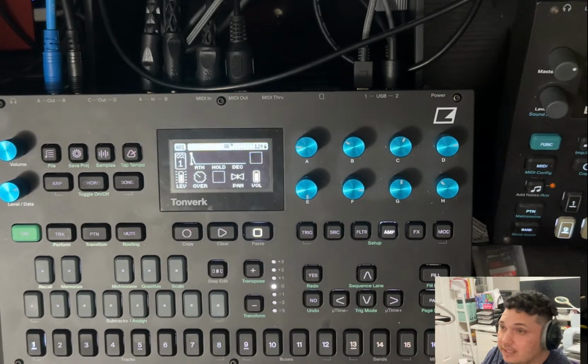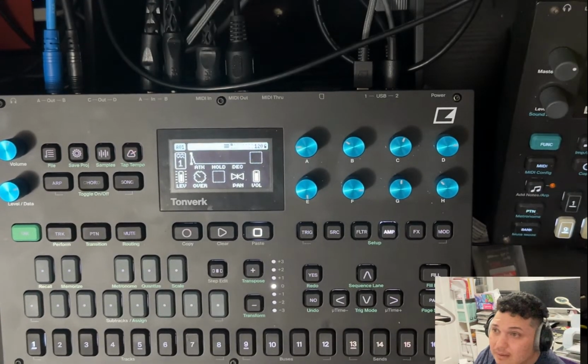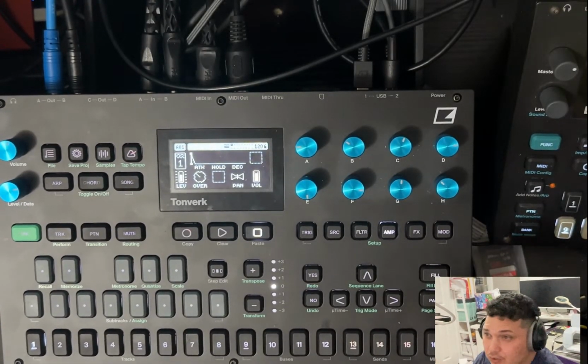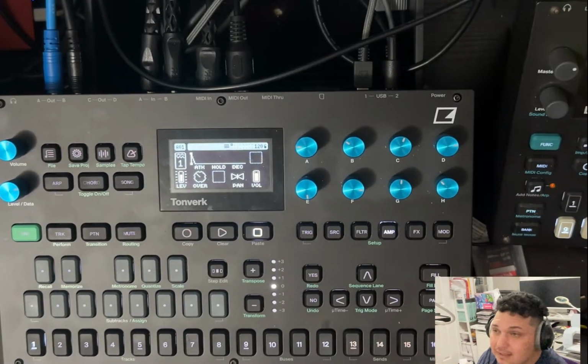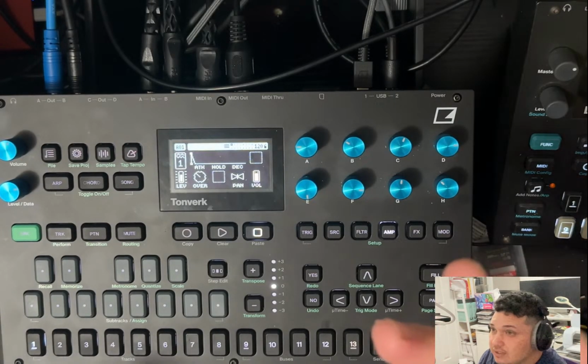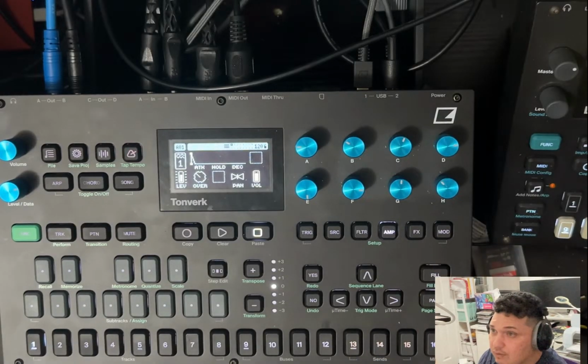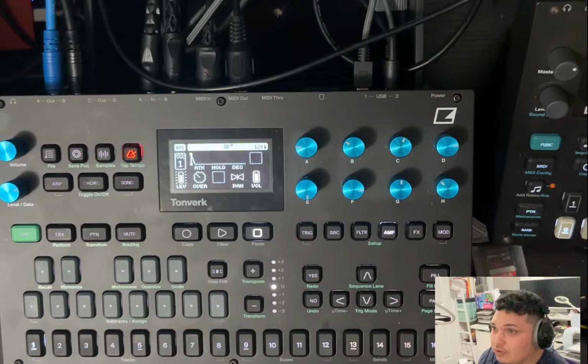And the other thing I would like Electron to do is to let me run my sequences in reverse. Roland does that on other machines. The MC-707 can run any sequence you would like. It can run it backwards and on the fly.